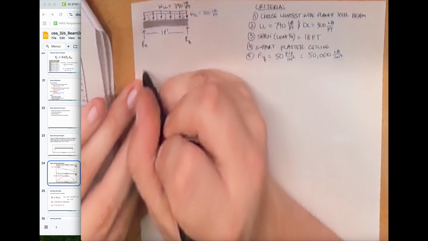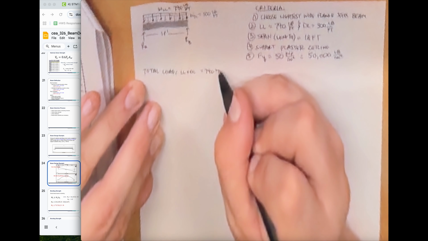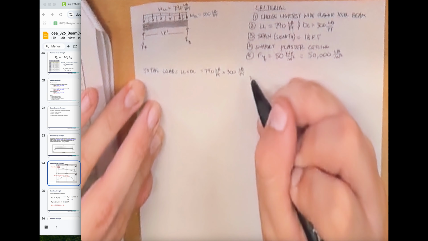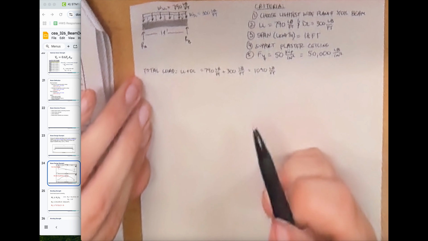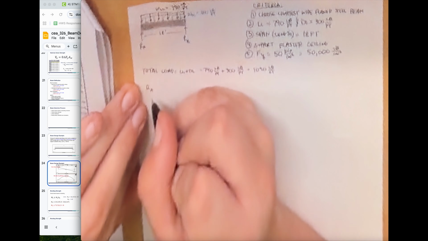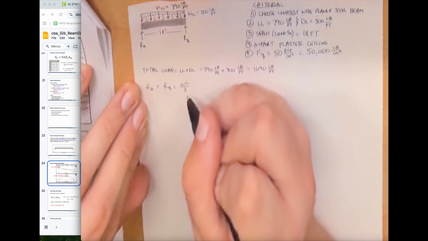This is the situation where we have scenario 2 in here, because it's two uniformly distributed loads. If I go in here, I can find the total load, which is just going to be equal to the live load plus the dead load. So it's that 790 pounds per foot plus the 300 pounds per linear foot, which gives us 1,090 pounds per foot for our total load. Given this, we can approximate it as a single uniformly distributed load of 1,090. Whenever I go in here and use equation 12.4 in our equation sheet, we can write this out: WL divided by 2.